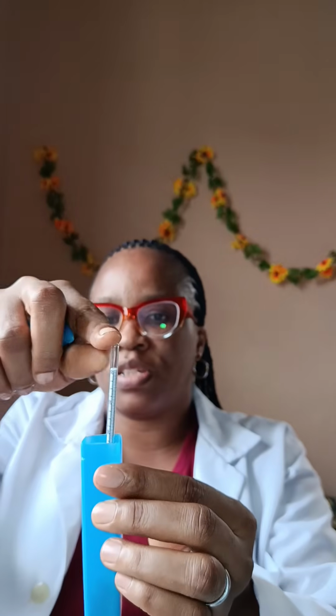I don't know if you can see it. Just the way it is, it should not be touching the body; it should just be floating on its own. Then you read the upper meniscus. You take the reading at the meniscus level. When you dip it, you'll be able to see the upper meniscus level. You take your reading. That is how simple it is using the urinometer.